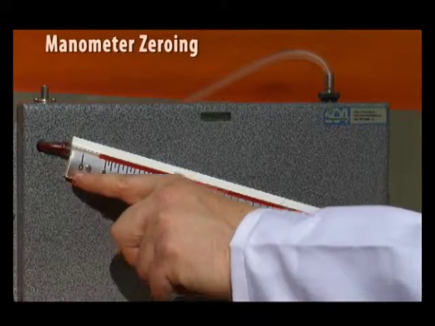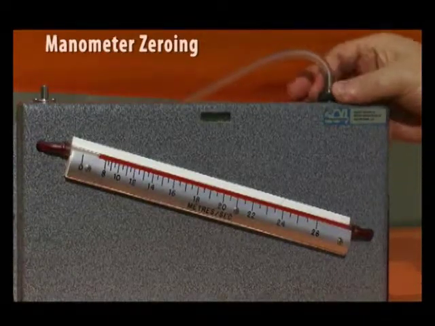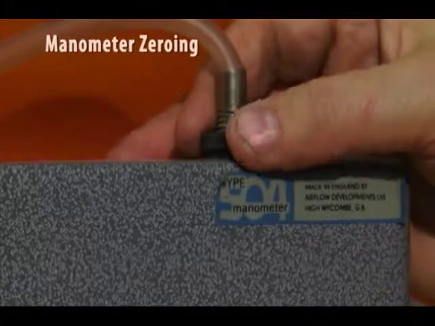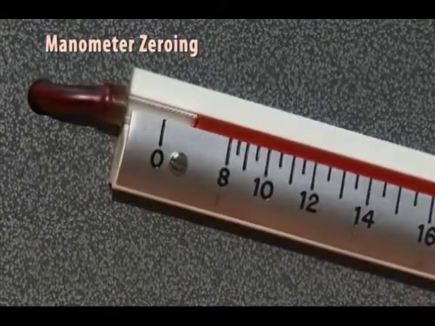Manometer zeroing. The experimental procedure begins with airspeed manometer zeroing to null position. This can be done by turning the small knob in a clockwise direction to raise the manometer fluid to the null position.